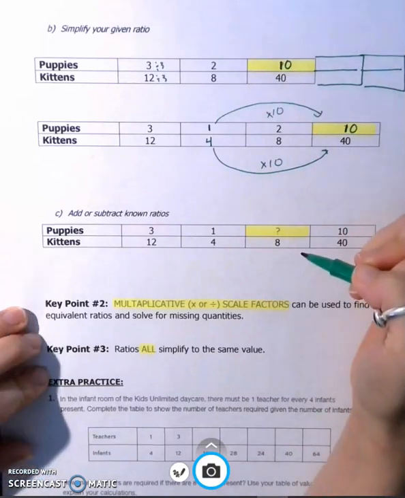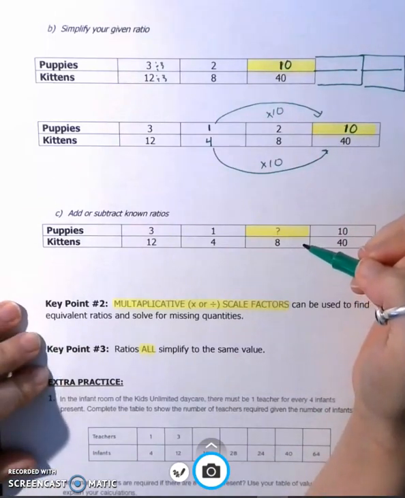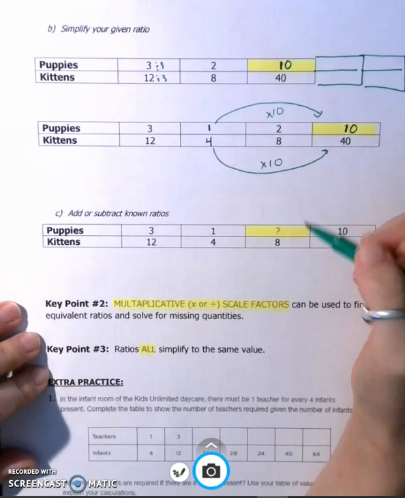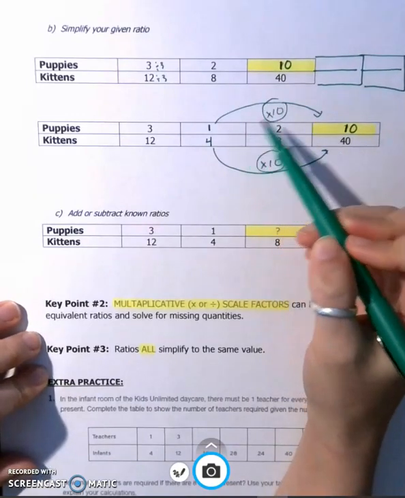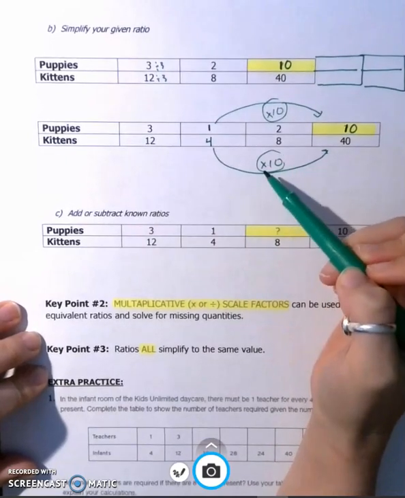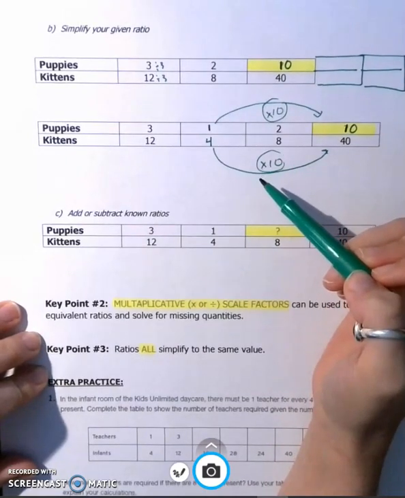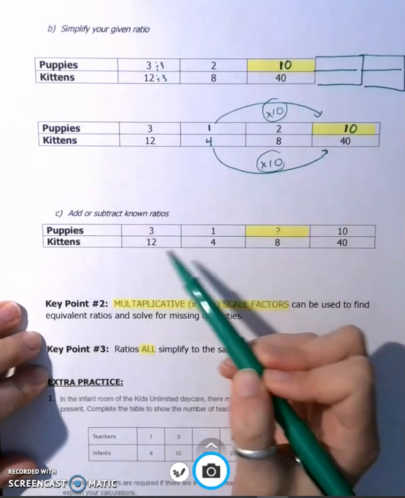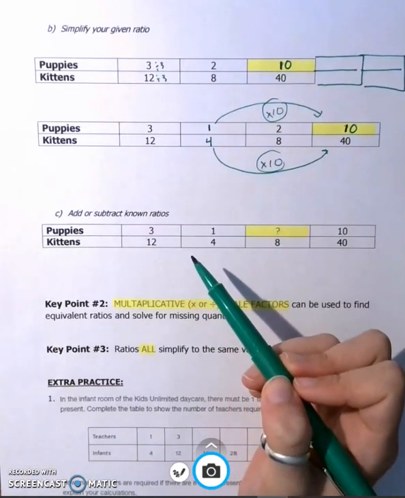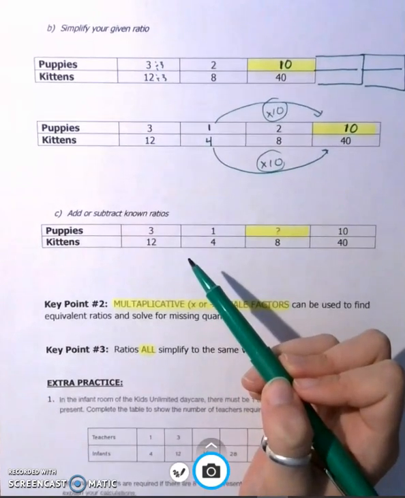Last strategy. You cannot have additive scale factors. That means these numbers here, the scale factors have to be times or divided by. Those are multiplicative scale factors. But you can add fully formed ratios. So why can you use adding and subtracting in one place but not the other?